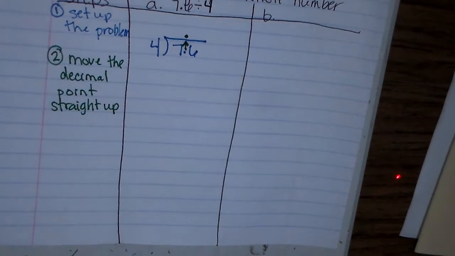Okay, now the beauty of a flipped classroom where we're doing our notes like this is that if I'm going too fast, feel free to pause the video and slow me down. And then when you're ready, just start the video again.